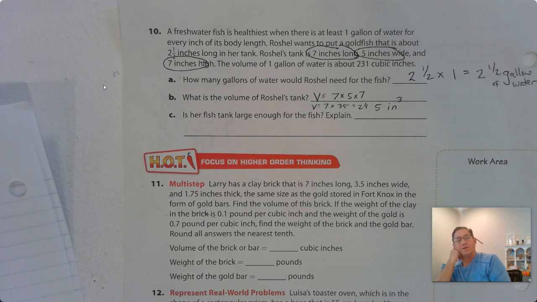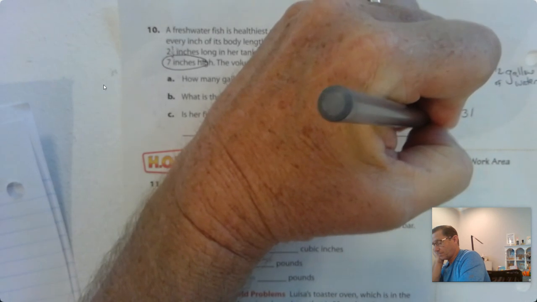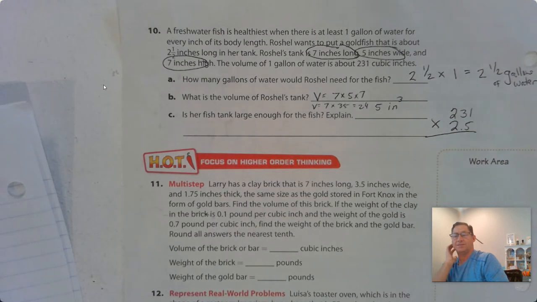Well, 1 gallon of water is 231 cubic inches. She needs 2.5 gallons of water.